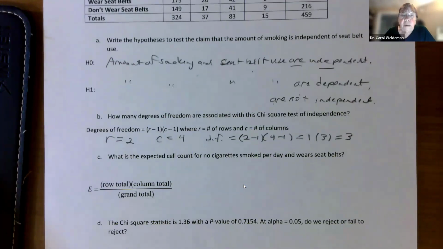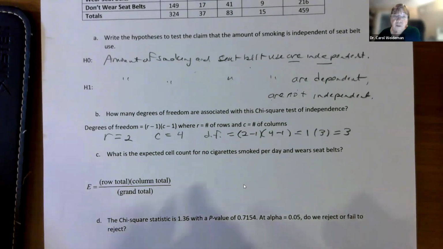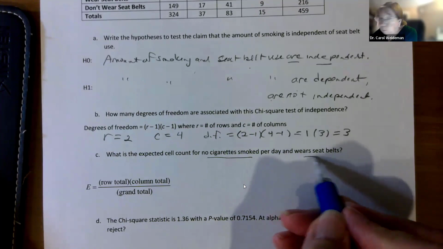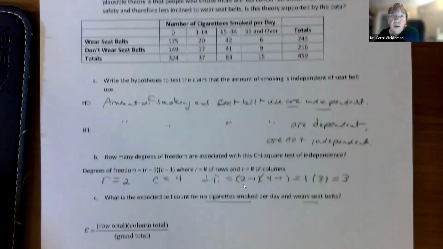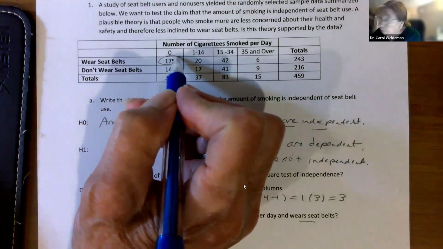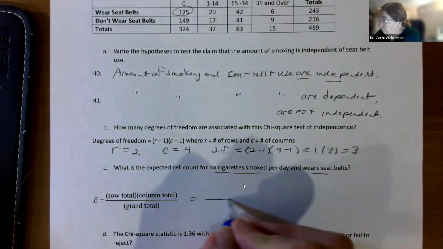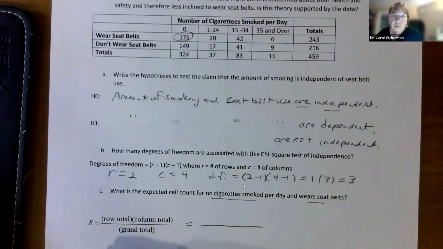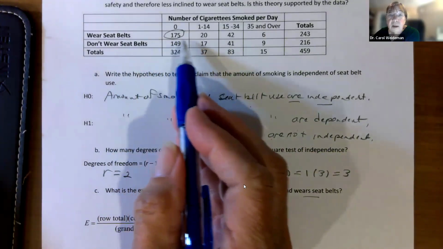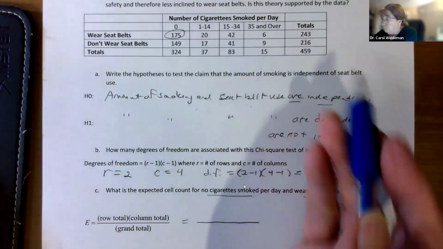Now we're going to do an expected cell count for one of the cells in the table so I can show you how this works. And we're going to do it for no cigarettes smoked and wear seatbelts. So it's this cell right here. My formula says I'm going to get the row total. It's in this row, and I find the total number of people in the table who wear seatbelts, 243.